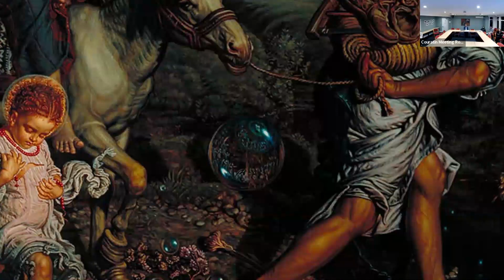where Nathanael declares Jesus to be Son of God and King of Israel, and Jesus says to Nathanael, "Do you say this because I saw you under the fig tree? I tell you, you will see greater things than these. You will see the heavens opened and the angels of God ascending and descending upon the Son of Man." So the Son of Man is the ladder that connects heaven and earth in Jacob's dream.